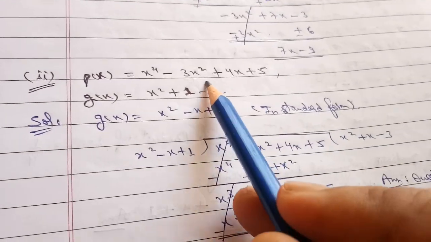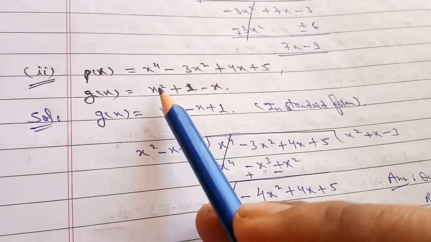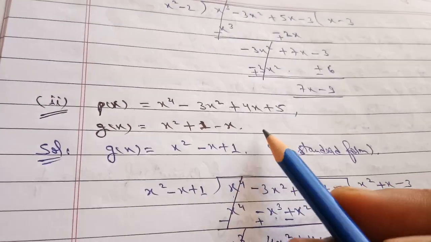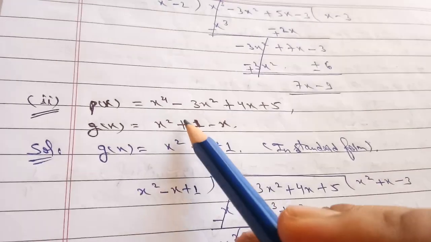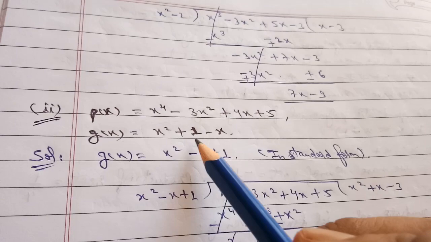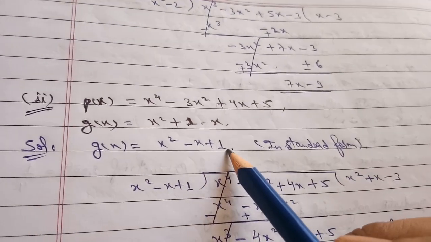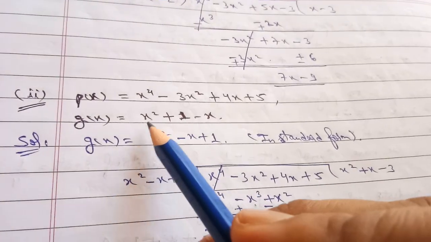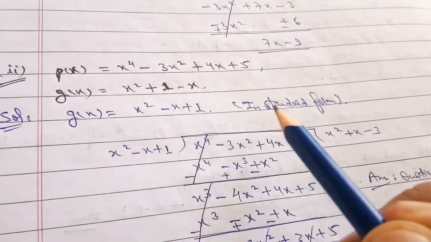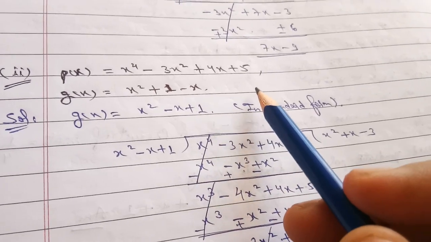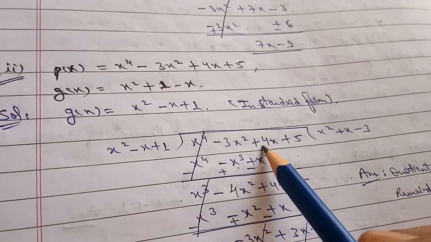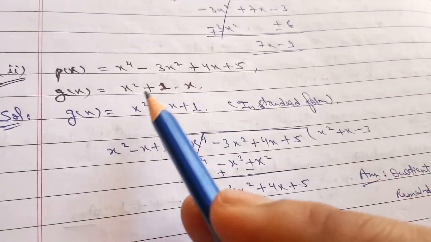First of all, this is not in standard form, because in standard form we write the powers of x in descending order, highest power first, then the lower terms. So x square, then minus x, and at the last plus 1, the constant term. In standard form, g(x) is x square minus x plus 1. If the given polynomial is not in standard form, we have to convert it into standard form. Now we will divide the given polynomial p(x) by g(x).